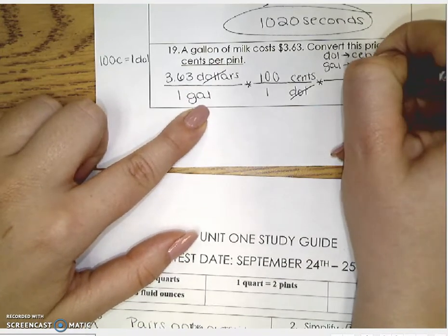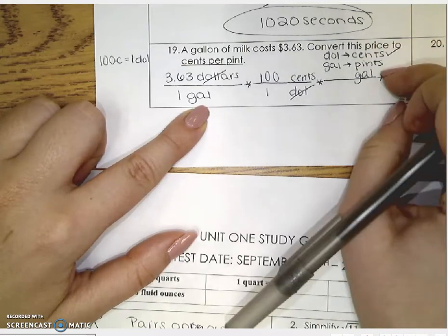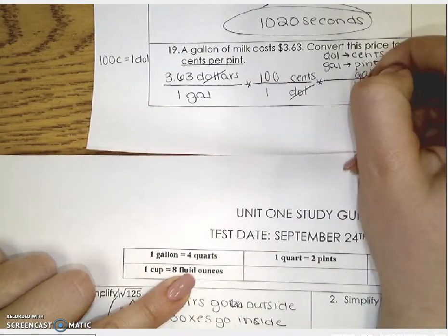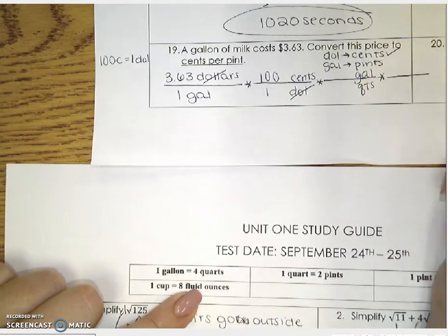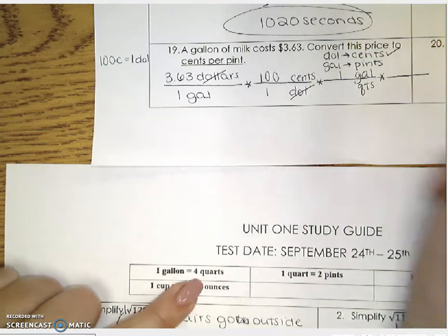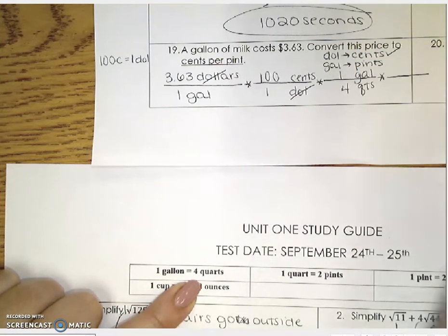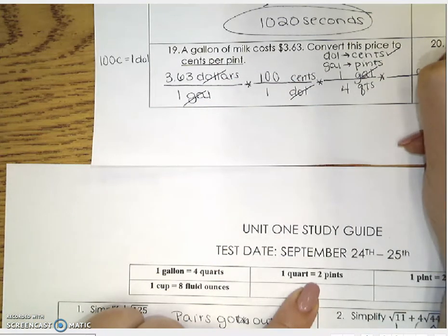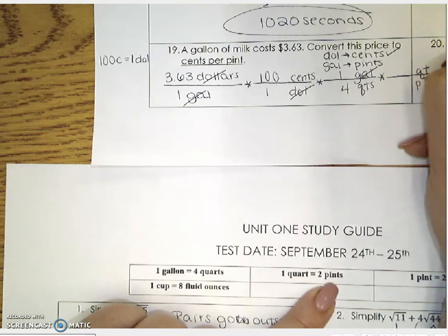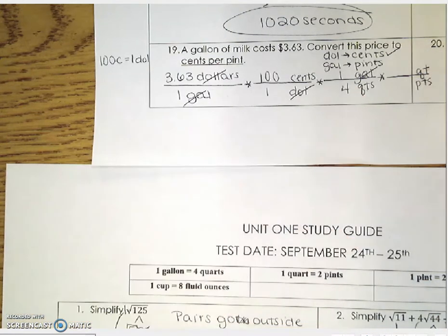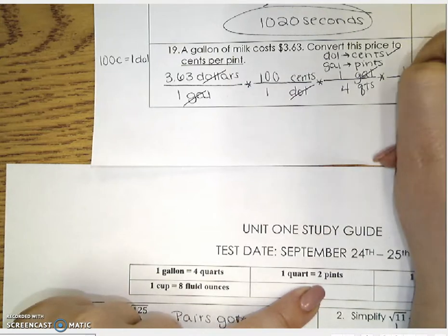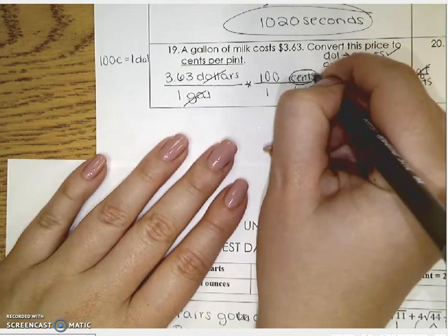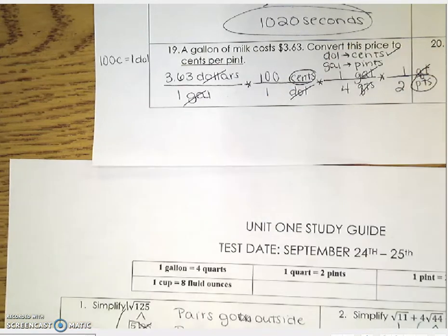Because gallons is on the bottom, I'm going to put it on the top. The only way they'll cancel out is if I have one on the top and one on the bottom. And I'm going to quarts, so I'm going to put quarts on the bottom. 1 gallon equals 4 quarts. Gallons is going to cancel, and now I'm in quarts. To go to pints, I'll put the quarts on the top, pints on the bottom. That way quarts can cancel out. It says 1 quart equals 2 pints. So now quarts cancel out, and I'm left in cents and pints.